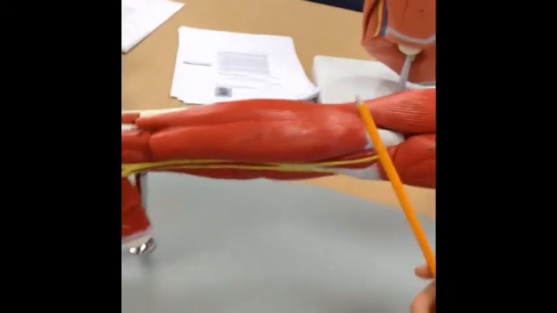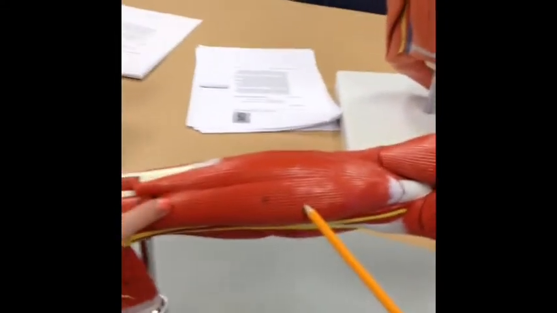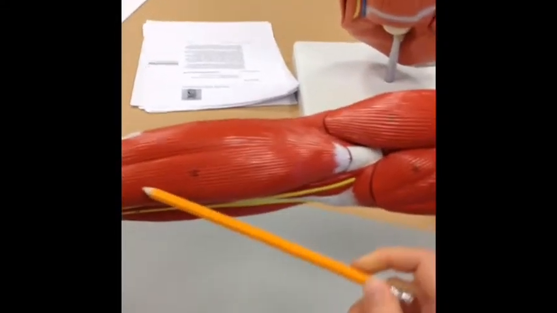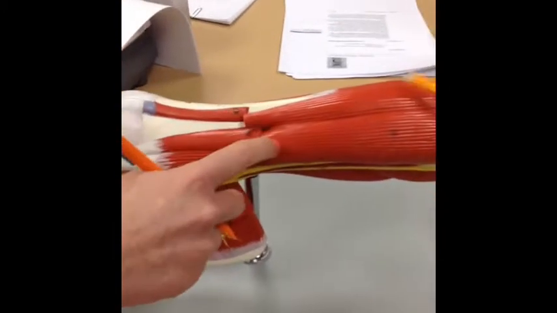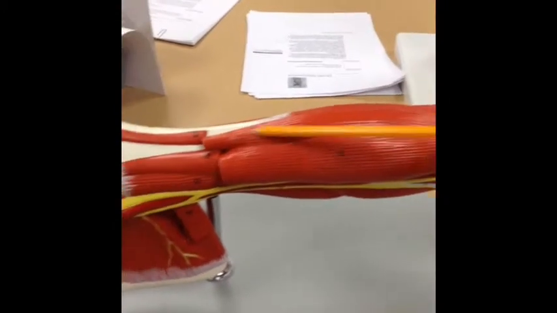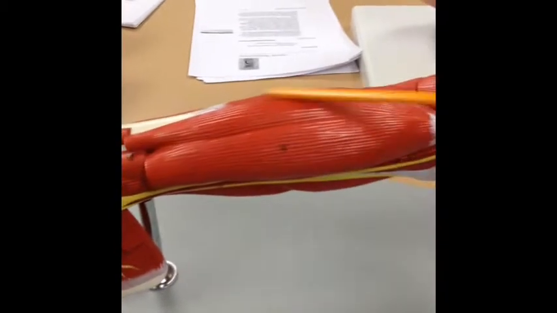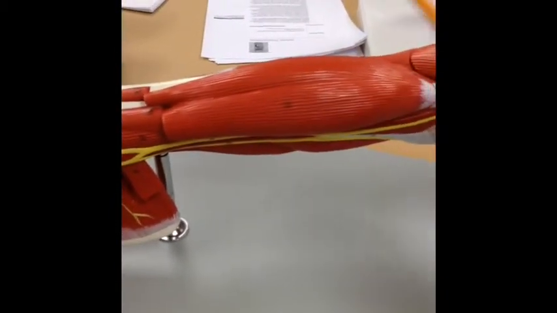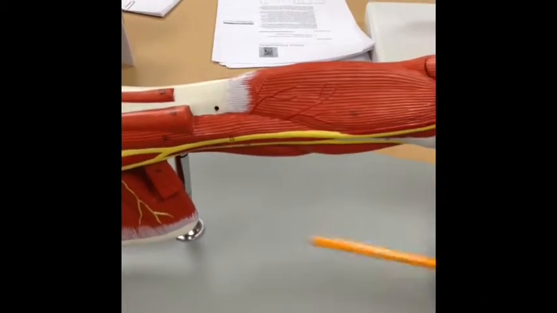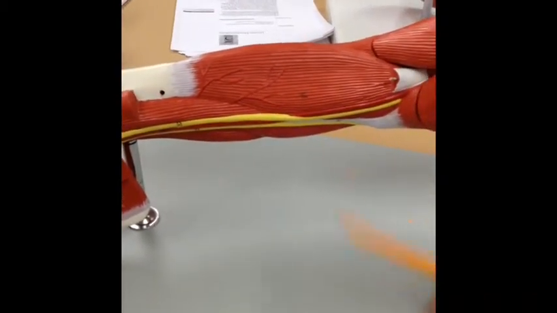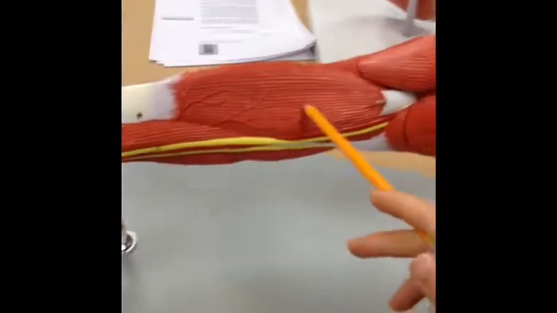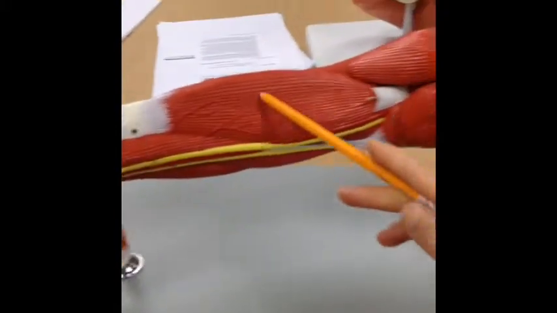And then biceps brachii is 16. Biceps brachii has the long head and short head. And biceps brachii is the powerful flexor of the elbow, and it supinates the forearm. Okay. 18 is the brachialis, and it's just deep to the biceps, and it flexes the forearm.